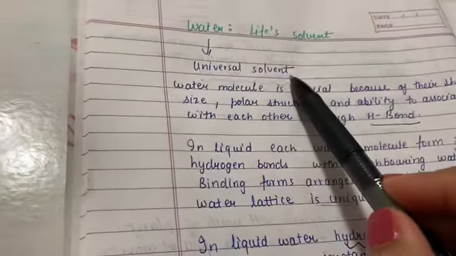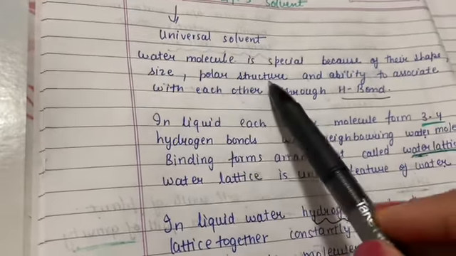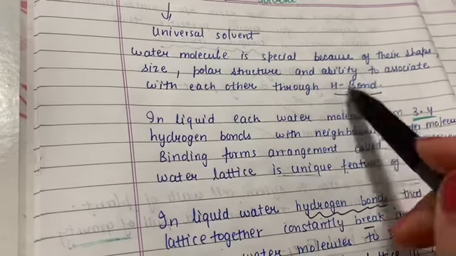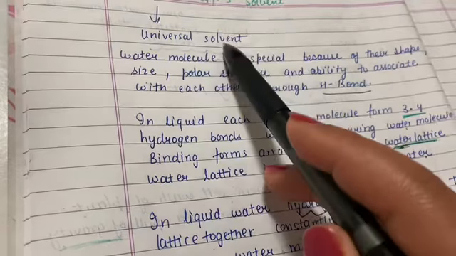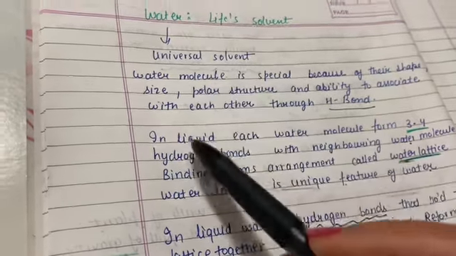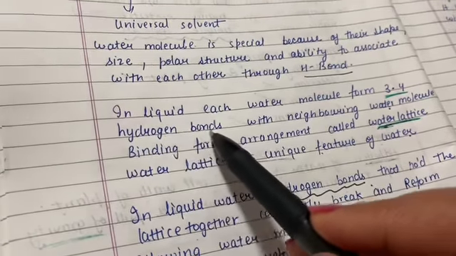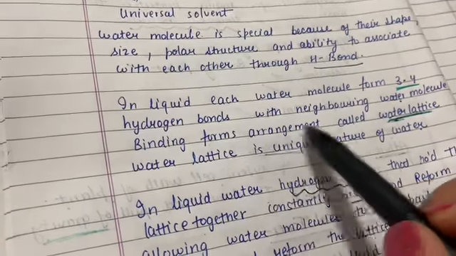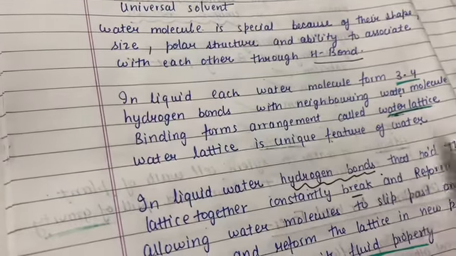Water is a universal solvent. Water molecules are special because of their shape, size, polar structure, and ability to associate with each other through hydrogen bonds. These properties are responsible for the universal nature of water. In liquid, each water molecule forms 3.4 hydrogen bonds with neighboring water molecules. This bonding forms an arrangement called the water lattice. The water lattice is a unique feature of water.